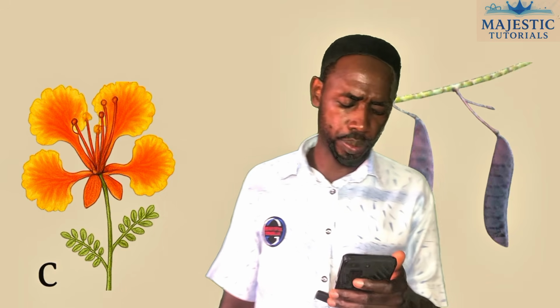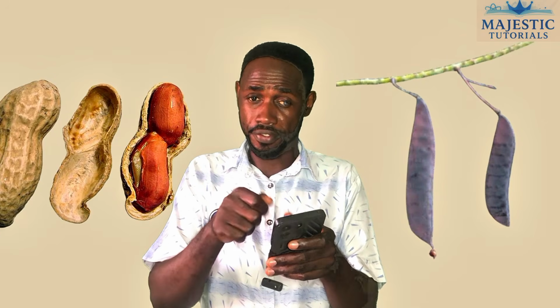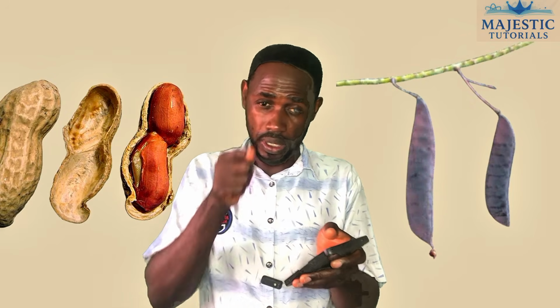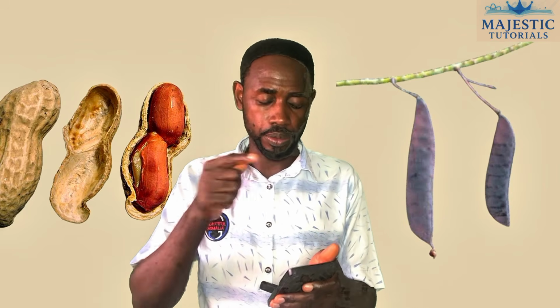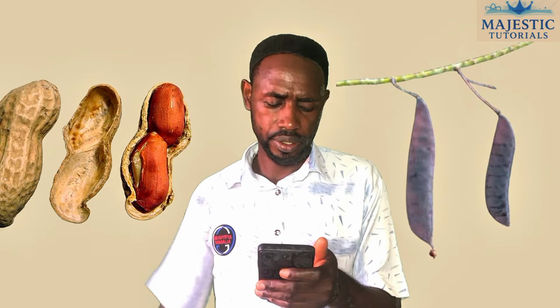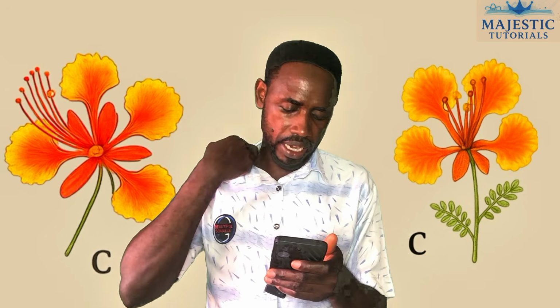I've told you that the type of fruit produced by this is a legume. And then what's your reason? It is a dry dehiscent fruit that splits open along what? Two lines. Like if you get your groundnut, that one they fry with sand, you need to open the two lines. So groundnut is also a legume because it has two lines of split. Now we have to look at the next specimen.